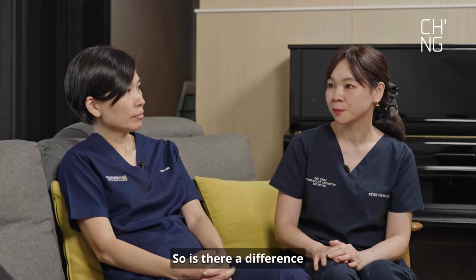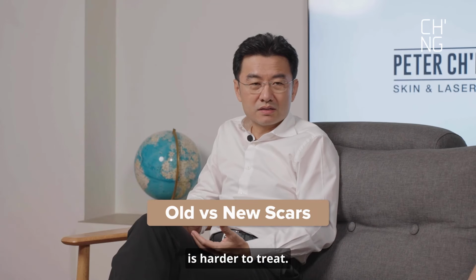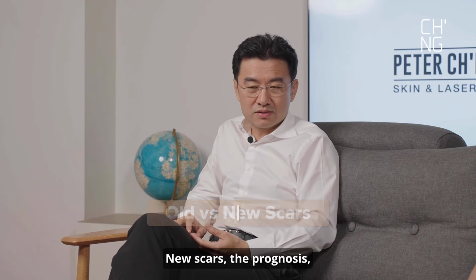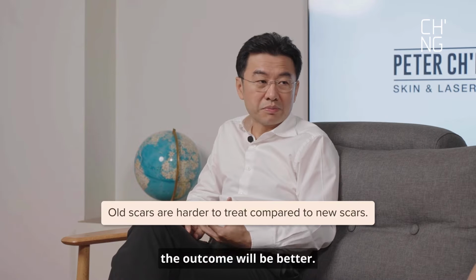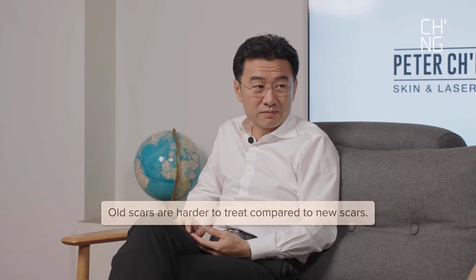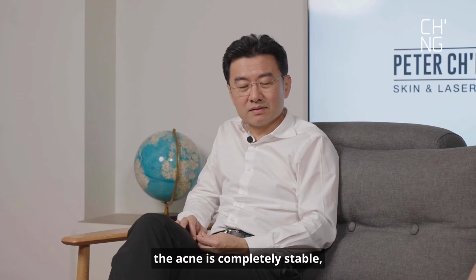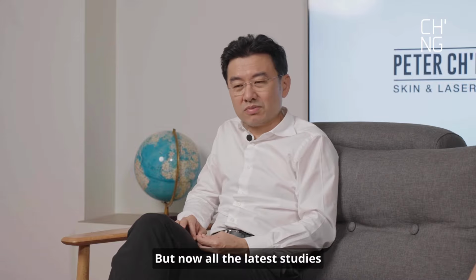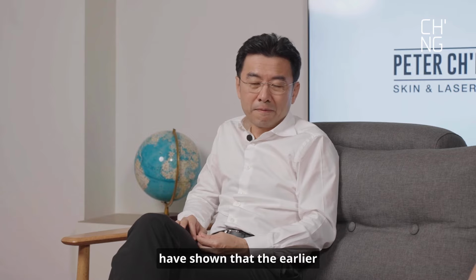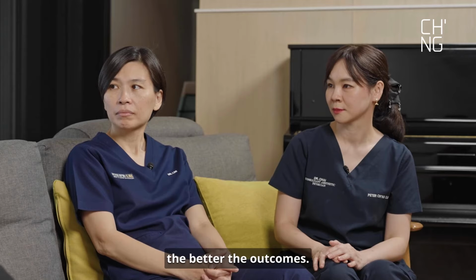So is there a difference between old and new scar? Of course, an old scar is harder to treat. New scars, the prognosis, the outcome will be better. So I always advise the patient to treat as early as possible. Even for acne scars, many years ago, we used to think that you wait until the acne is completely stable, then only you start doing the scars. But now all the latest studies have shown that the earlier you treat the acne scars, even when you are still having acne, the better the outcomes.